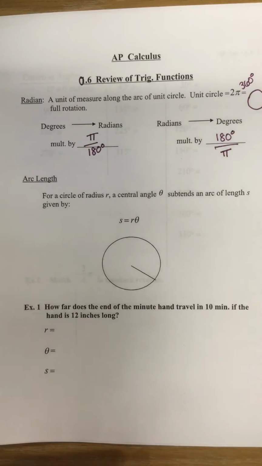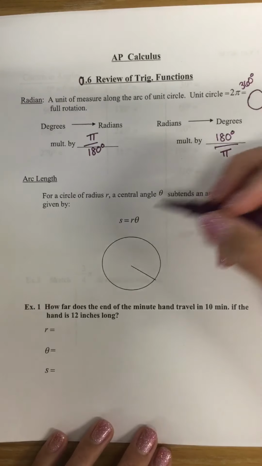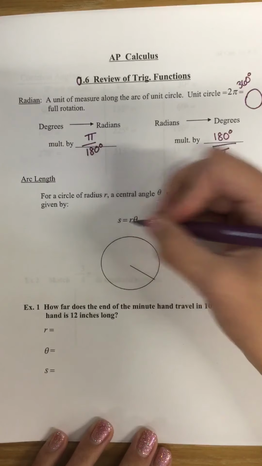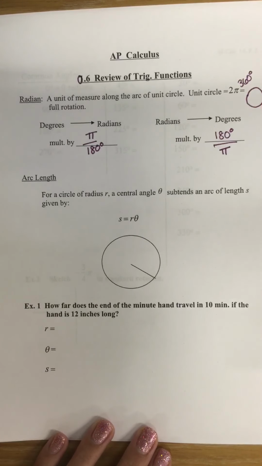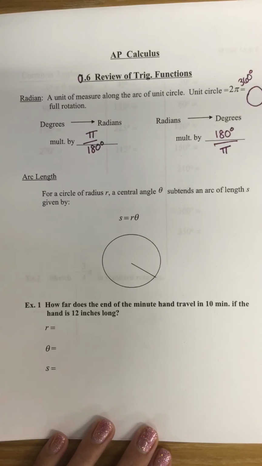This next thing that we're looking at here is arc length. For a circle of radius r, a central angle theta subtends an arc length of s given by this formula. So s would be the arc length, r would be our radius, and theta would be our angle. And this one says, how far does the end of a minute hand travel in 10 minutes if the hand is 12 inches long?